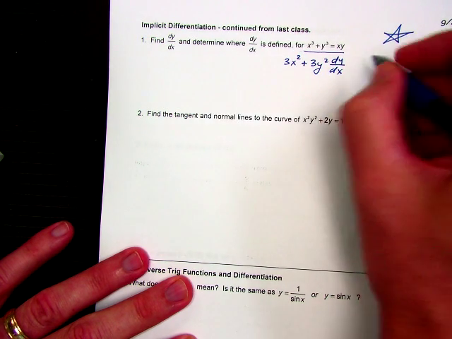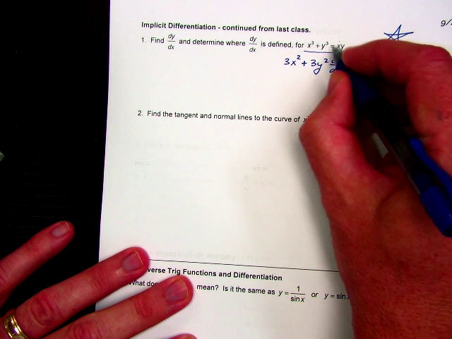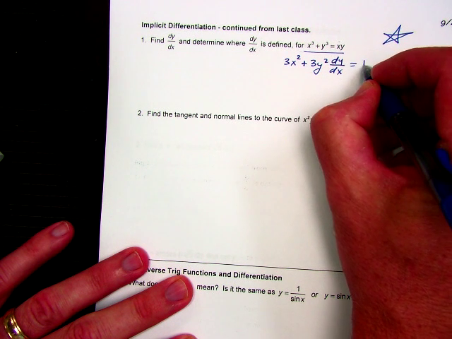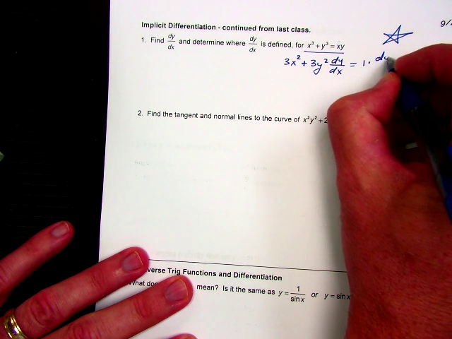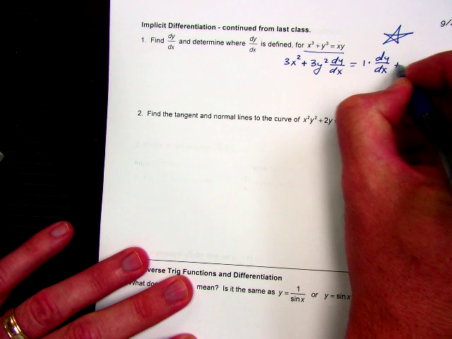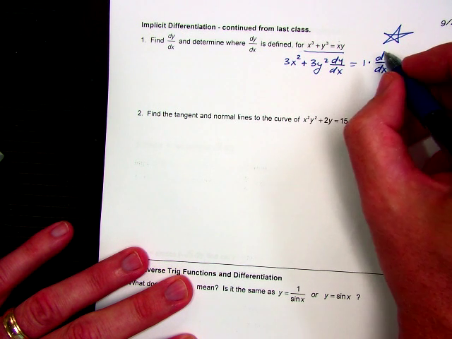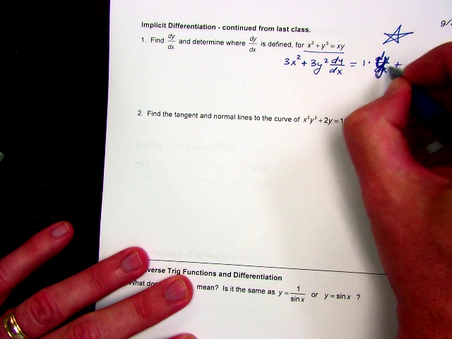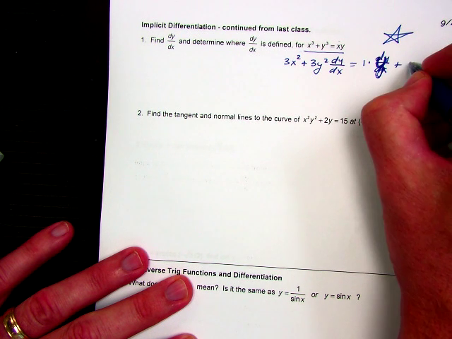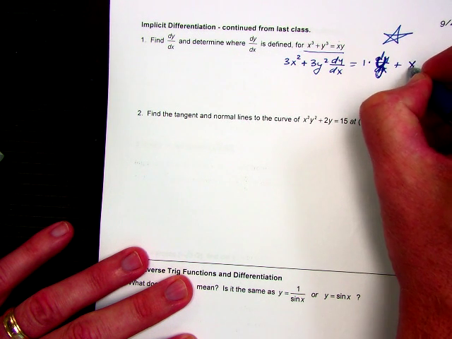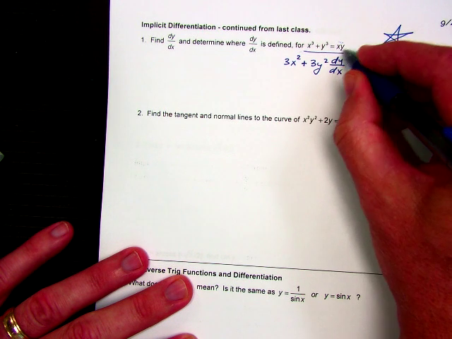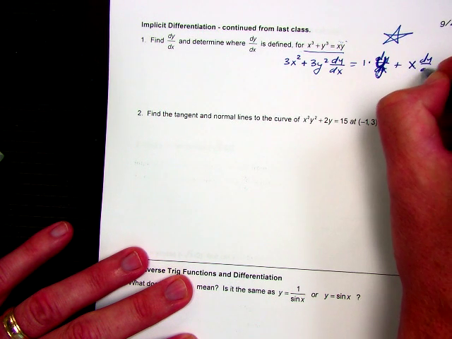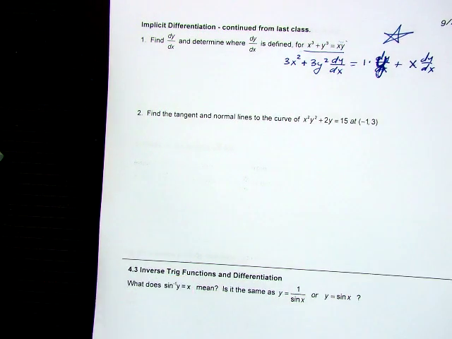Okay, is equal to, and here we have a product, so it's the derivative of the first, which is 1, times y, plus the first one, which is x, times the derivative of this, which is just dy/dx. Okay? All right. So we need to separate everything, or get the dy/dx's by themselves.